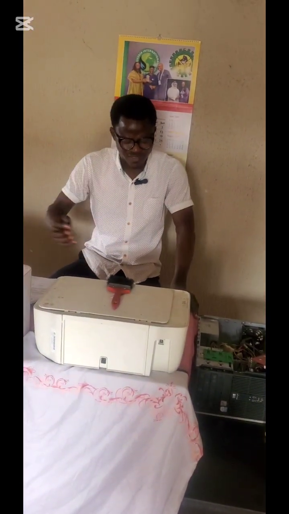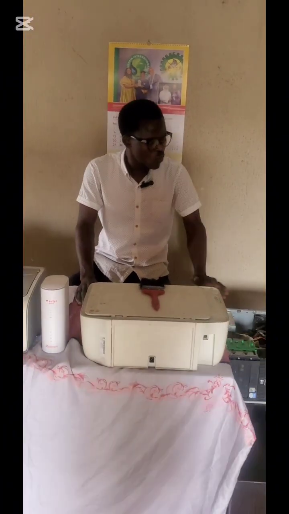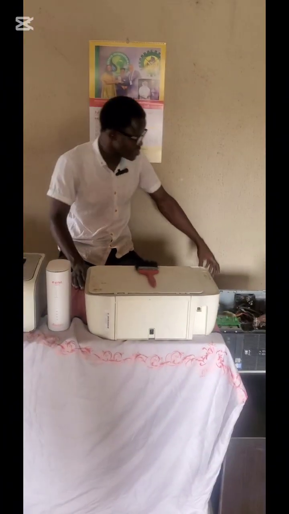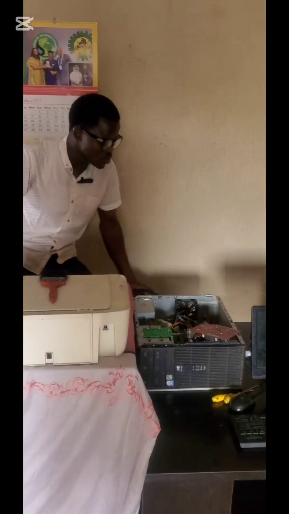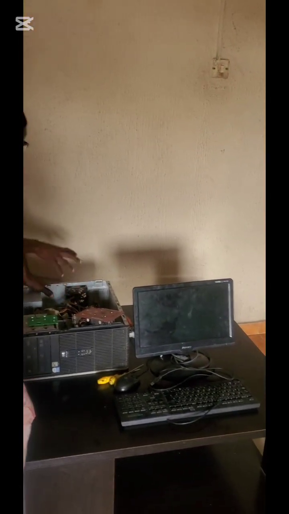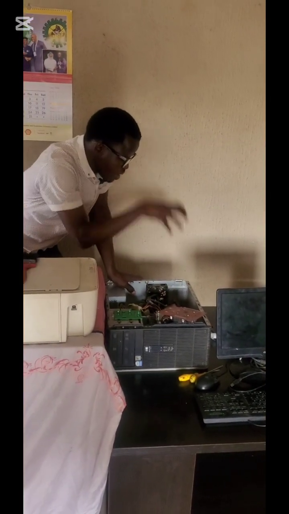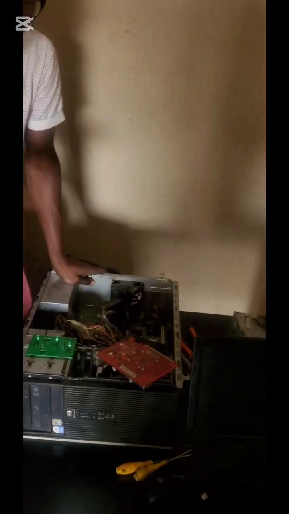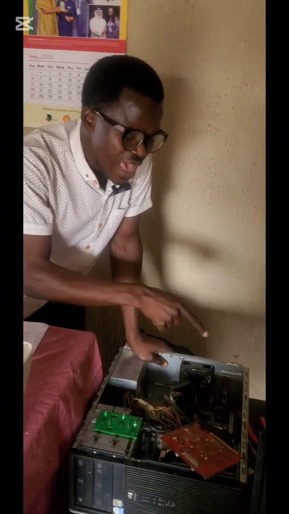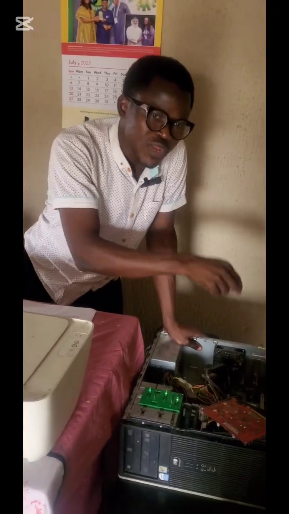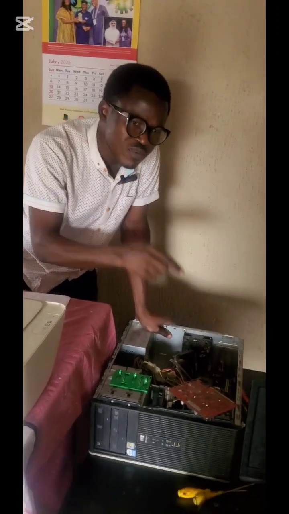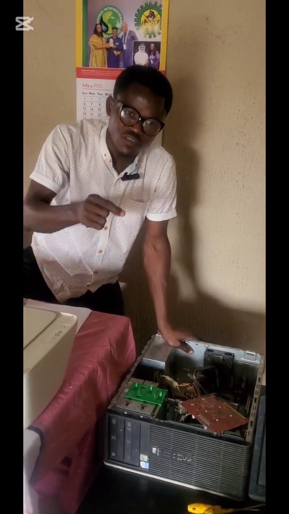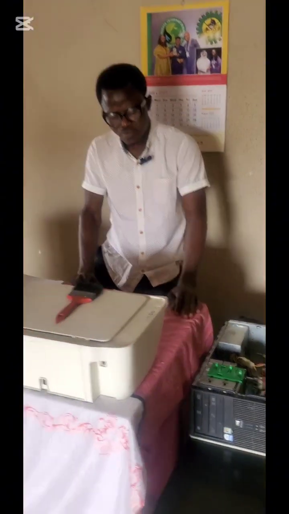Then you isolate the problem. Disconnect non-essential hardware. Once you have disconnected it from the power, disconnect every component, everything connected to the mainboard. Try to turn it on. Is it coming on? If it comes on, then start connecting the components one after the other and observe, so as to know the faulty component.